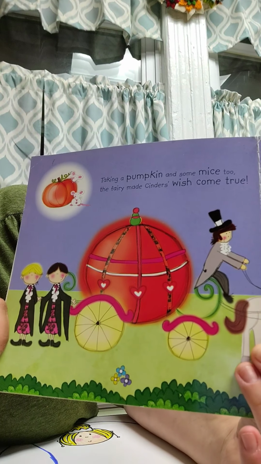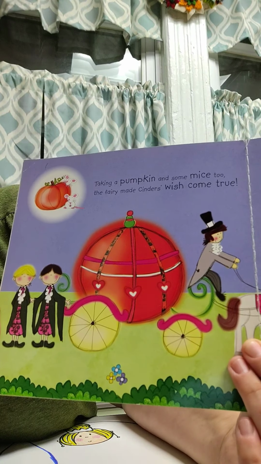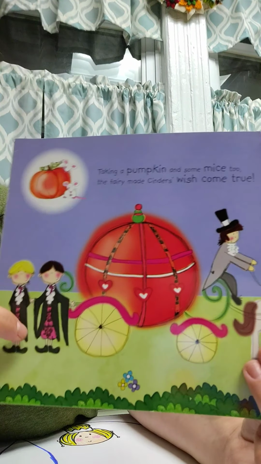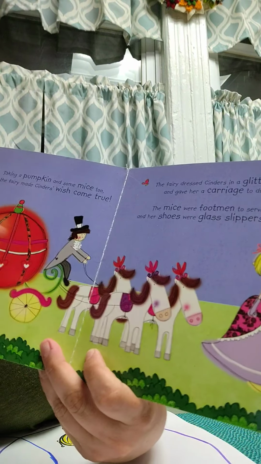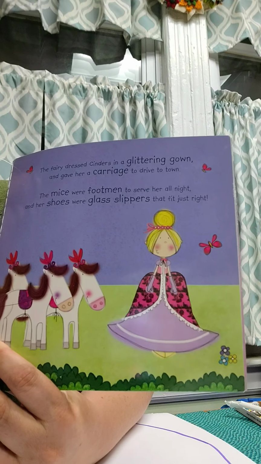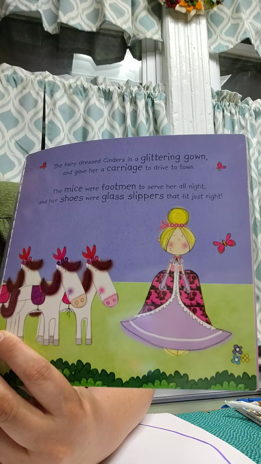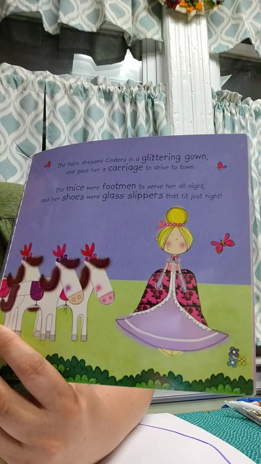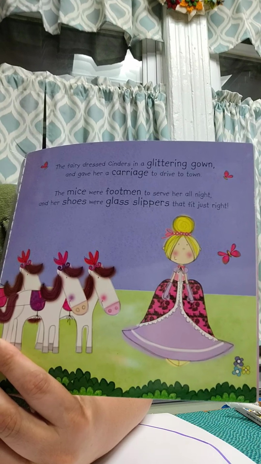Taking a pumpkin and some mice too, the fairy made Cinderella's wish come true. She turned the pumpkin into the coach and the mice into her footmen and horses. The fairy dressed Cinderella in a glittering gown and gave her a carriage to drive to town. The mice were footmen to serve her all night, and her shoes were glass slippers that fit just right.